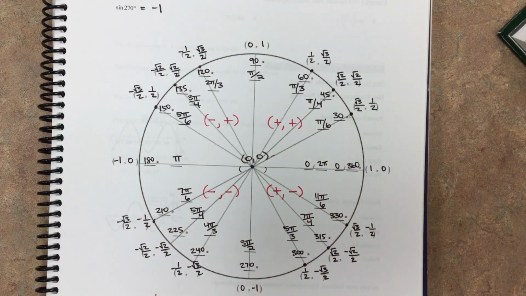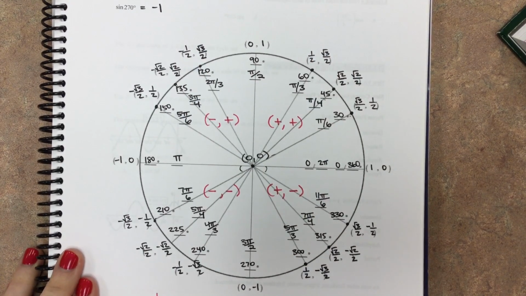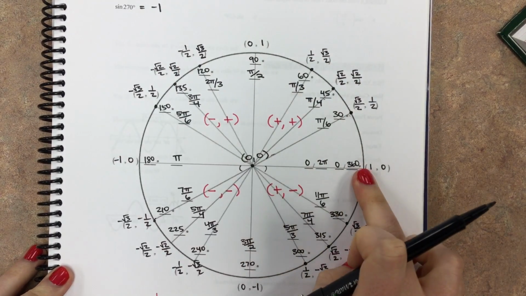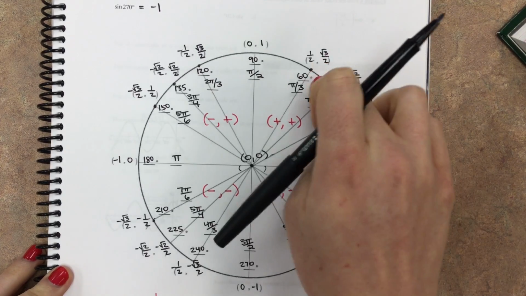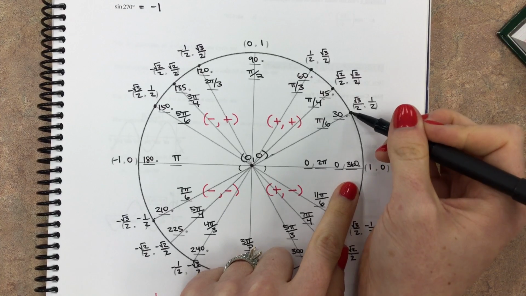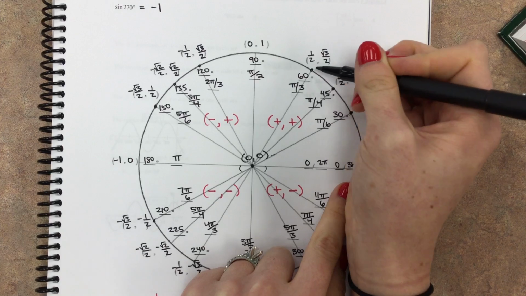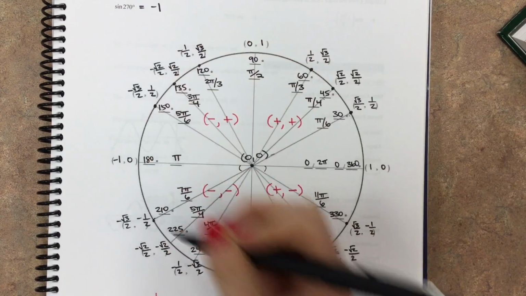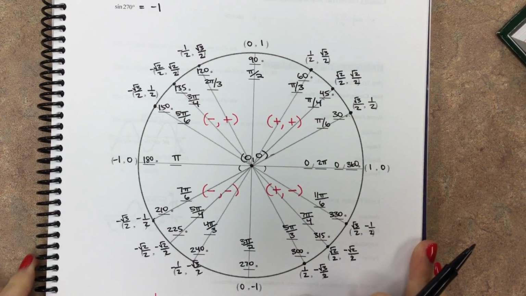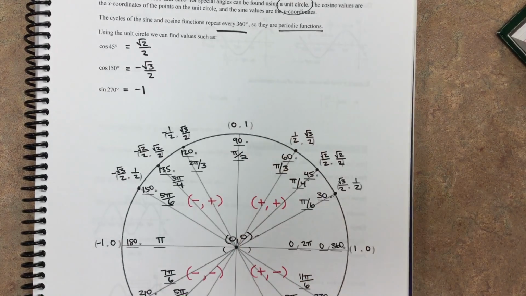So we've got all these values, and you notice that the cycles are going to repeat every 360 degrees. So all the way around once is 360 degrees, but if you start to repeat these values again, this would also be 390 degrees. Which would make this 405 degrees, and it would make this 420 degrees. And it just repeats itself over and over and over again. So the values of sine and the values of cosine are also known as periodic functions.